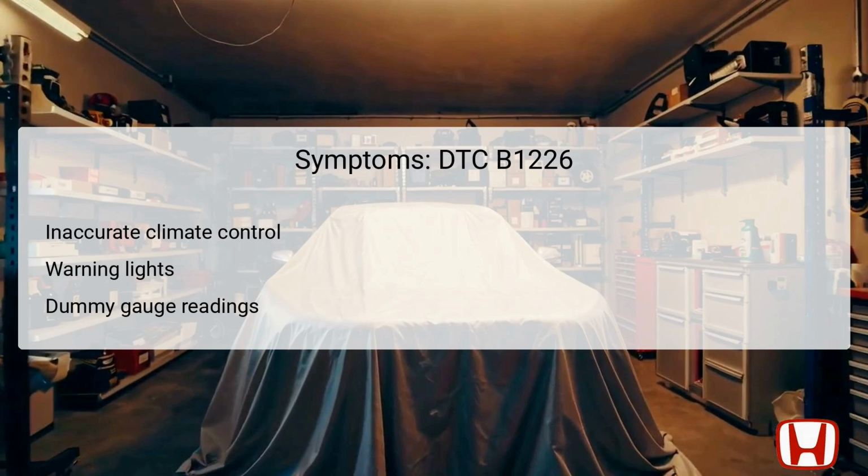Additionally, the vehicle's dashboard warning lights may illuminate to alert the driver of the detected fault, which can include indicators for the climate control system. Some users might report dummy gauge readings, where the climate settings do not correspond accurately to the actual temperature within the cabin. Recognizing these symptoms is crucial for timely diagnosis and repair, ensuring that the vehicle's climate control system operates effectively.